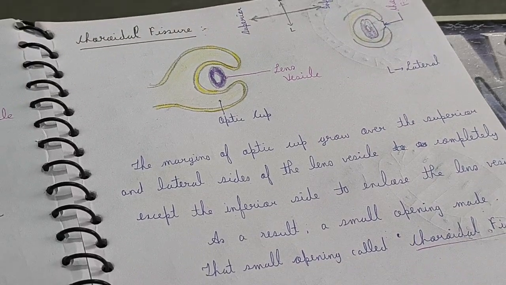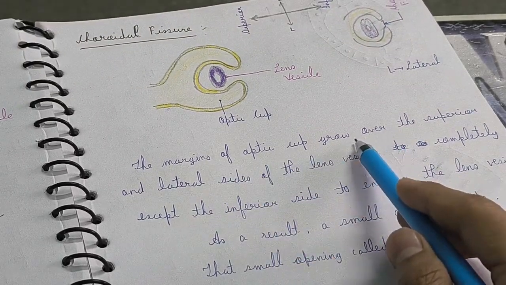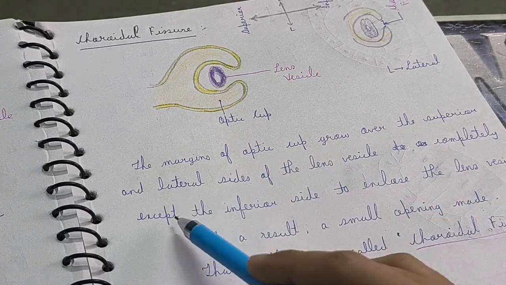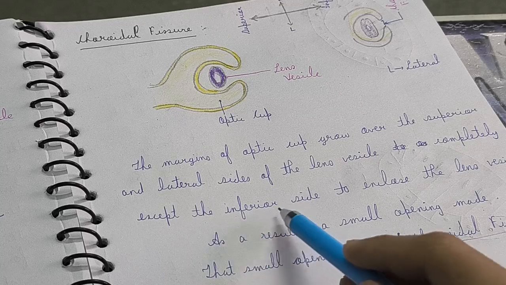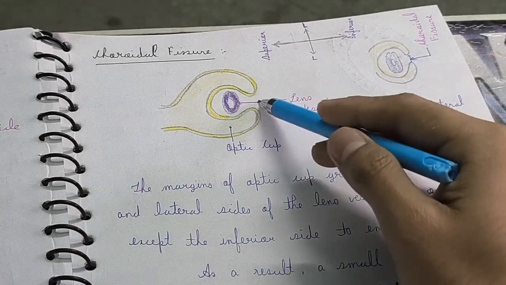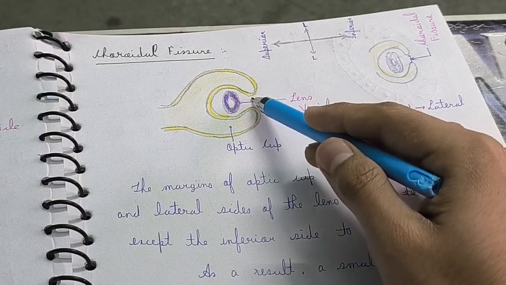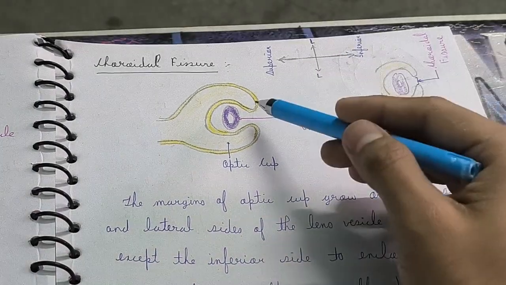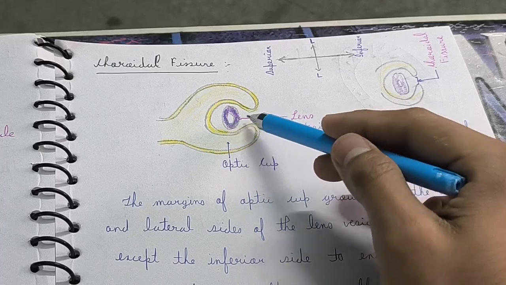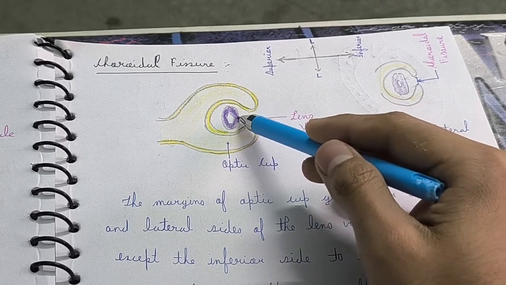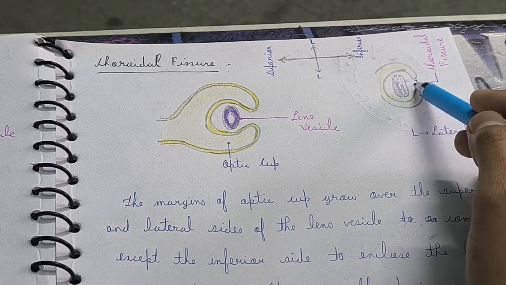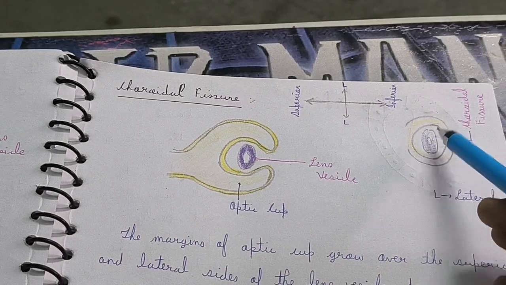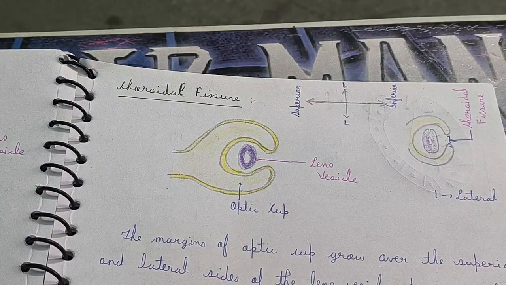So I have written that the margins of the optic cup grow over the superior and lateral sides of the lens vesicle completely, except the inferior side. This inferior side is empty because complete enclosure doesn't occur on the inferior side. As a result, an opening is created with respect to the lens vesicle, and that opening is known as the choroidal fissure. So this is the choroidal fissure.